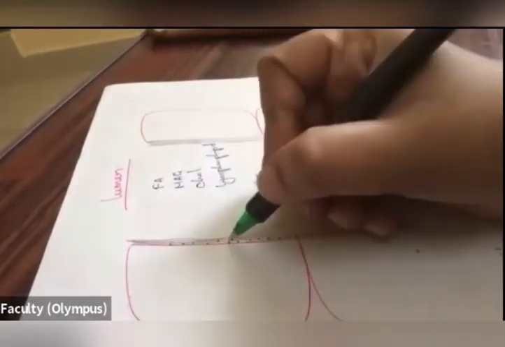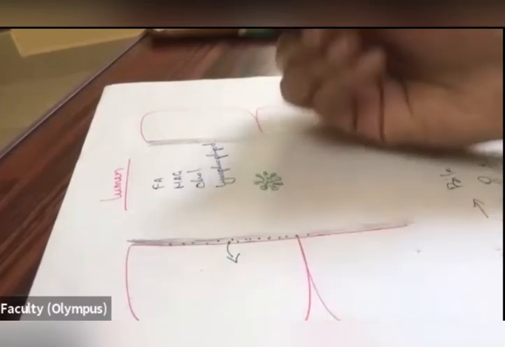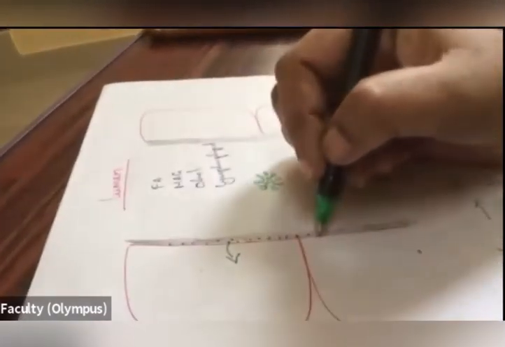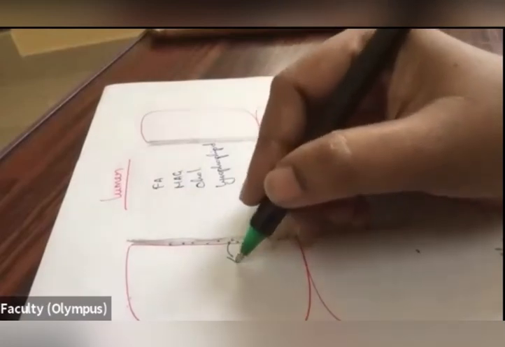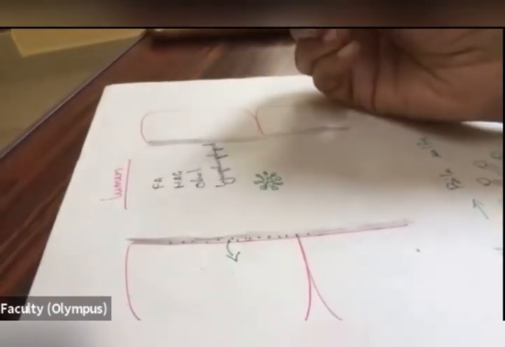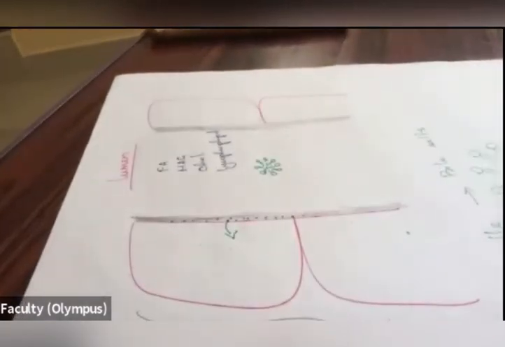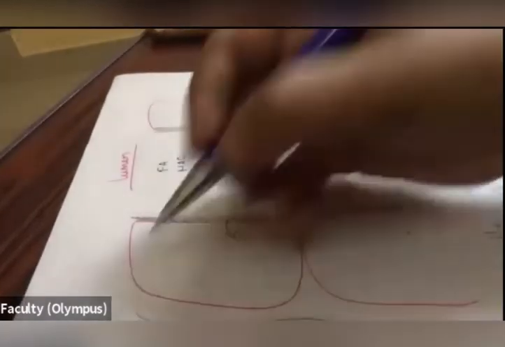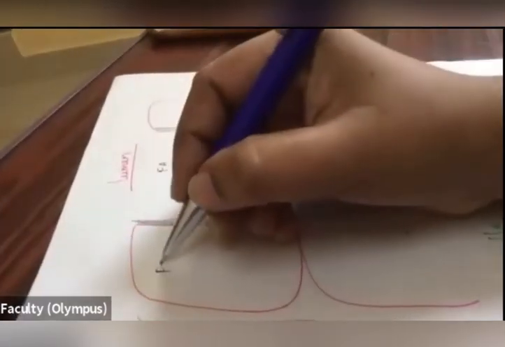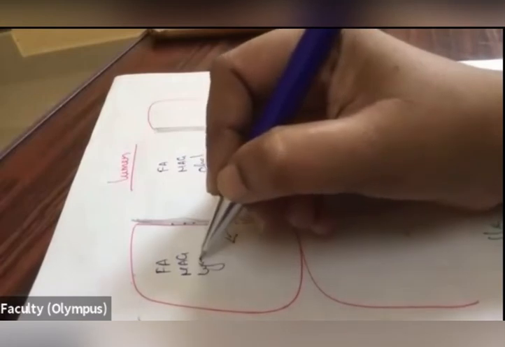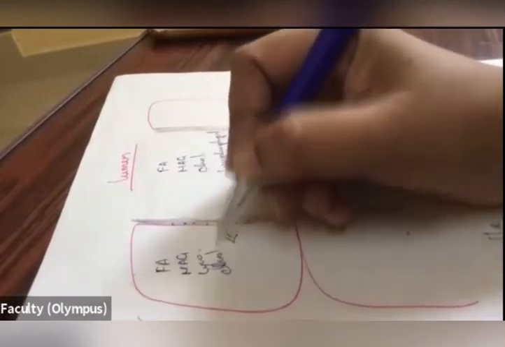From there, all your lipids get passively diffused into the intestinal cell. So in the intestinal cell, we now have the fatty acids, monoacylglycerol, lysophospholipid, and cholesterol.